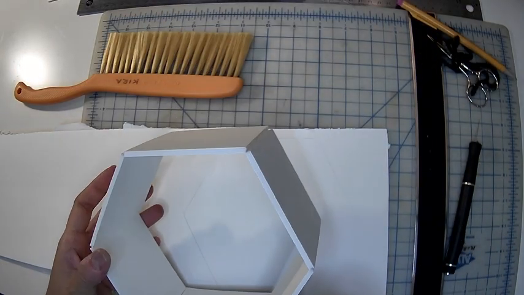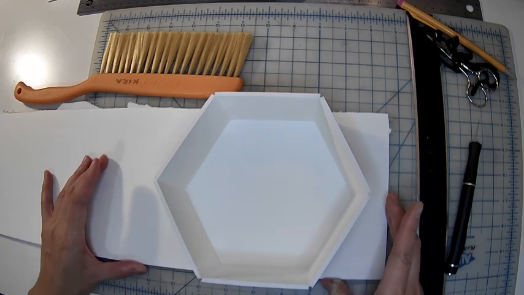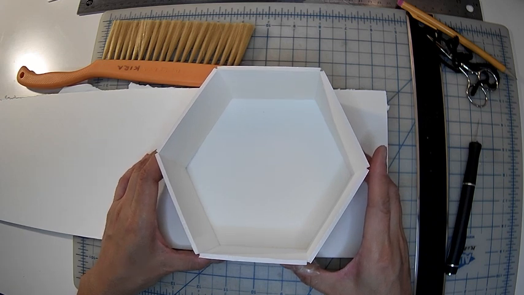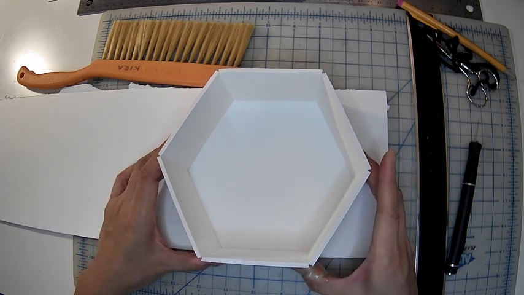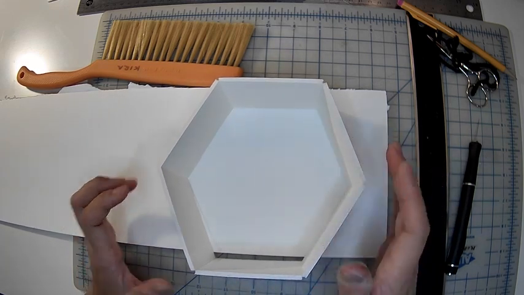Now I'm making the back panel. Instead of printing out the shape made from Illustrator, I traced it, because when you make your shape in Illustrator, sometimes you forget the thickness of this foam core.